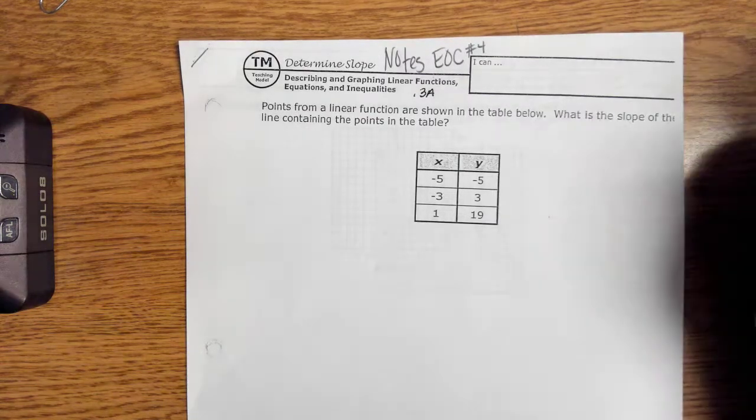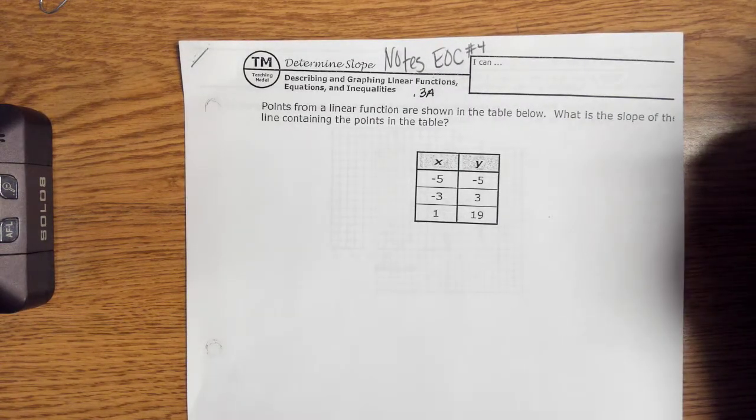All right, points from a linear function are shown in the table below. What is the slope of the line containing the points in the table? So how do we find slope from a table?